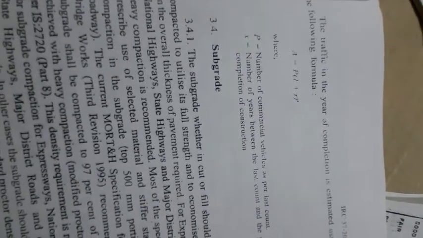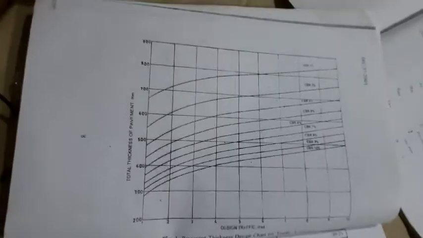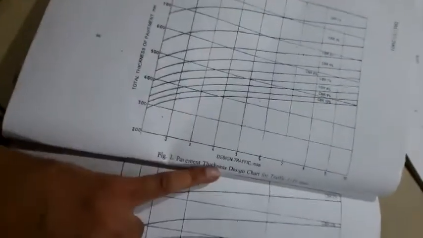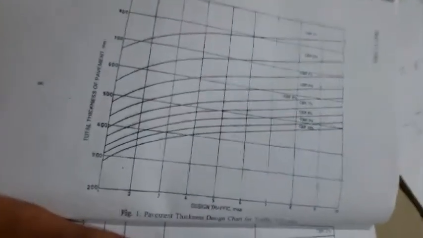Clear? Okay, we will solve one problem on this, then we get to know it. Here we have the graph, we can call it a figure, the pavement thickness design for a traffic of 1 to 10 MSA. Then you are going to refer to this chart.